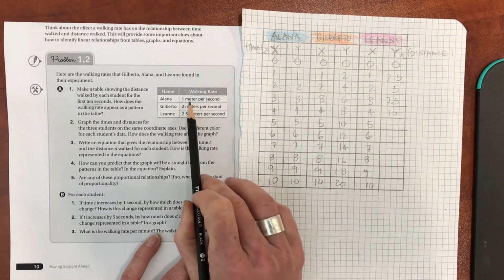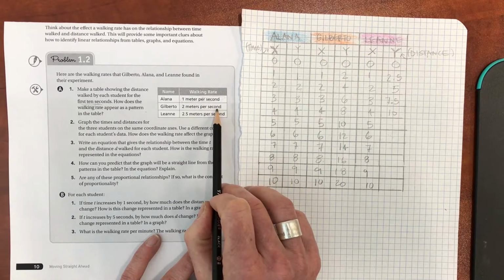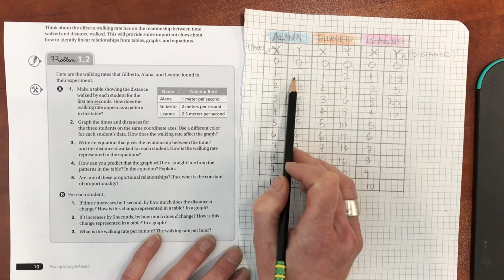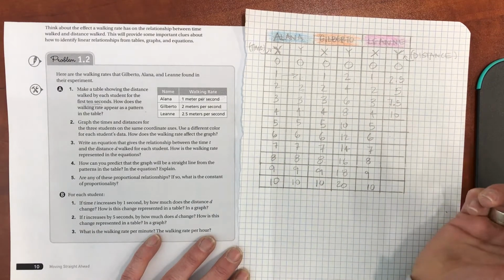And again, we can think about this 1 meter per second. This is our unit rate, right? Our constant of proportionality. And that's helpful for us to think about: what did I multiply 1 by? In order to get 1, I multiplied it by 1, right? If I'm going this way, I'm multiplying straight across.